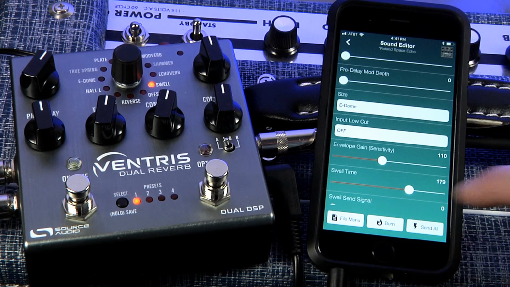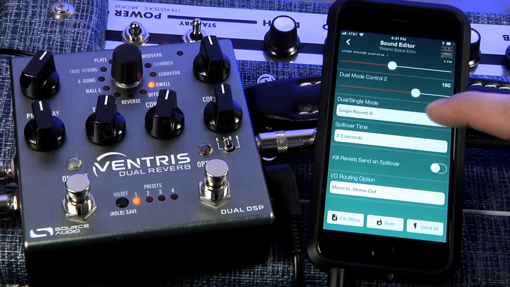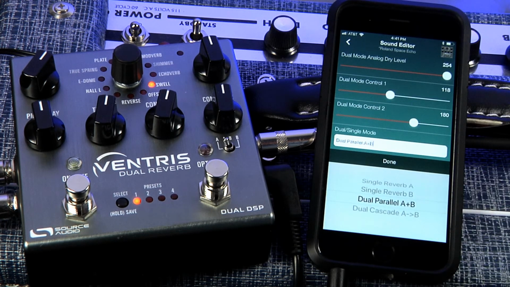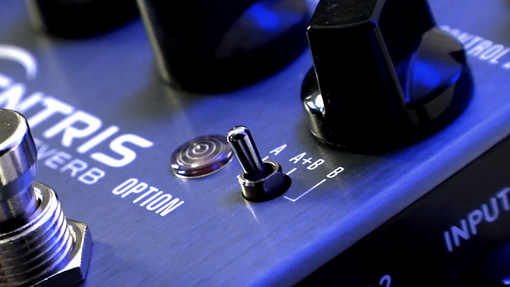Okay, so now it gets fun. Let's combine these two reverbs. I'm going to scroll down to the Dual Single Mode drop-down menu and select Dual Parallel A plus B. This is essentially the same as selecting A plus B on the toggle switch on the face of your Ventris.